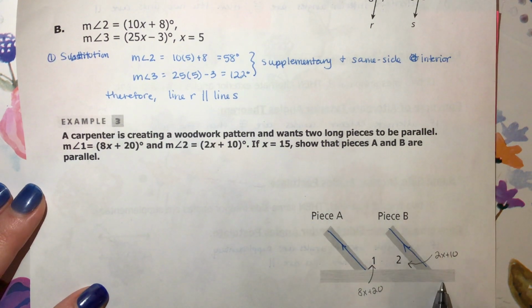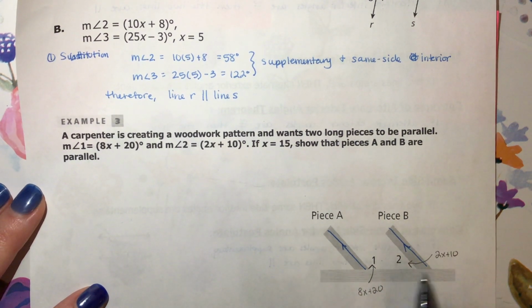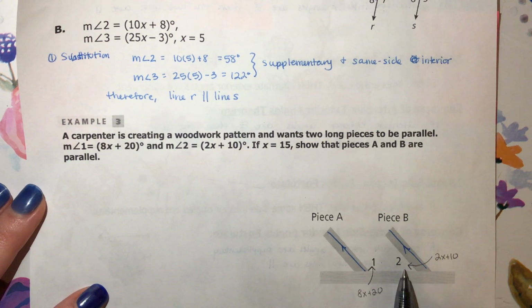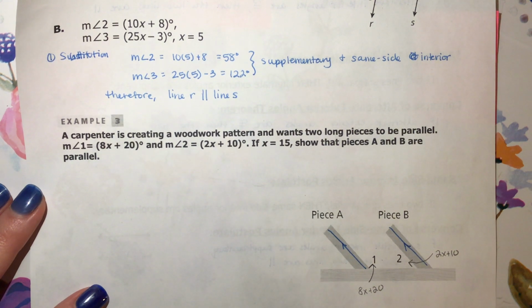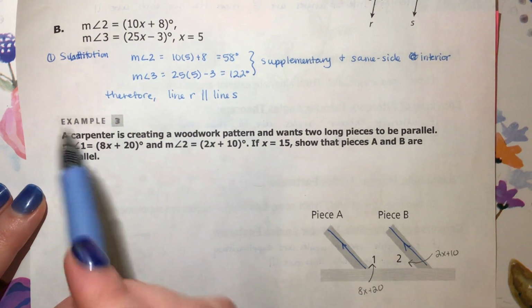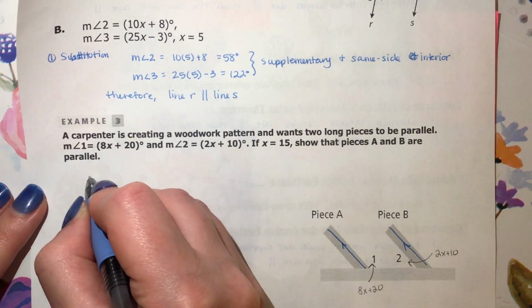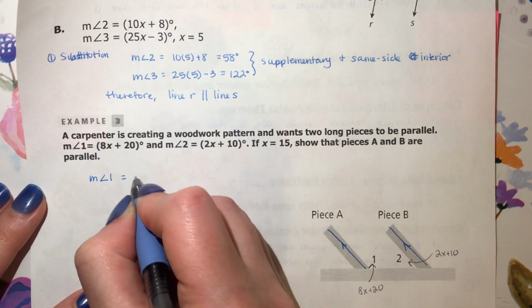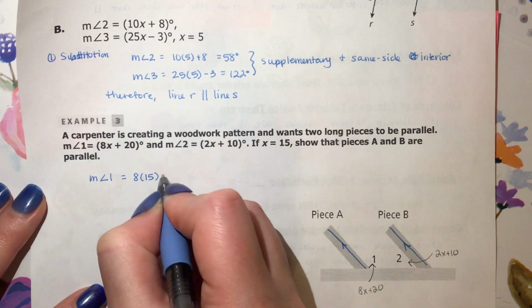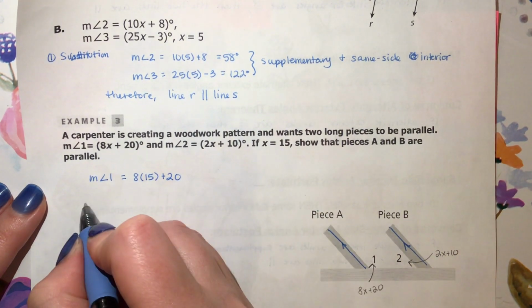These are my parallel lines, and this right here going horizontal is the transversal, which means that this guy and this guy need to add up to 180 degrees in order for these boards to be parallel to each other. So let's substitute in 15 for x and see what we get. Measure of angle 1 is equal to 8 times 15 plus 20.